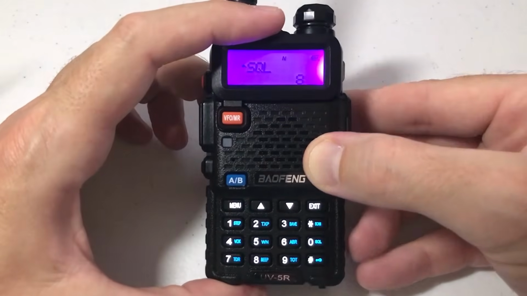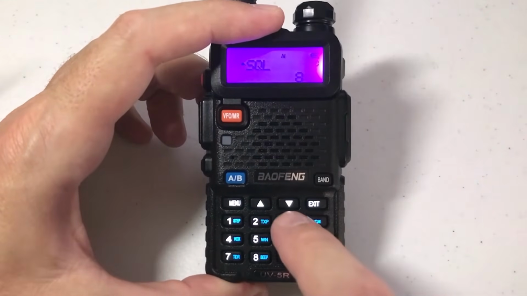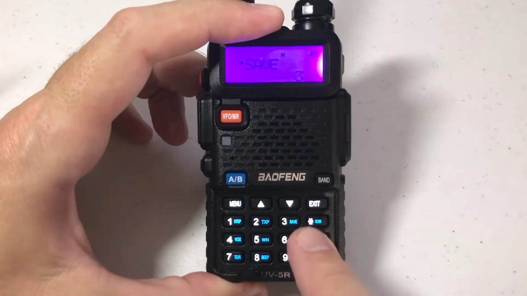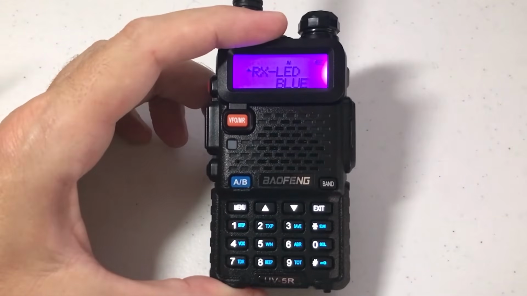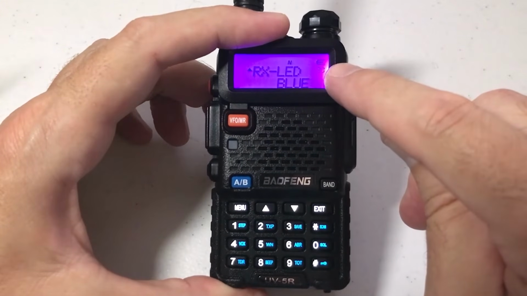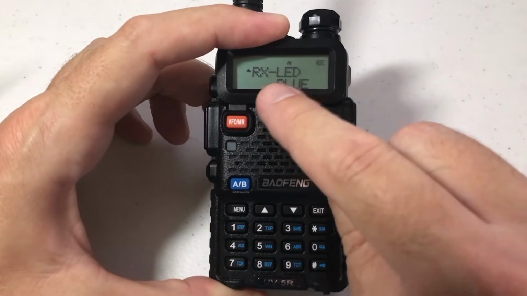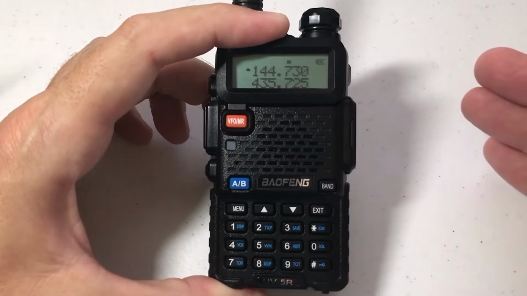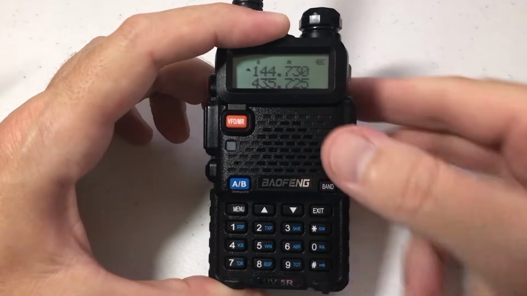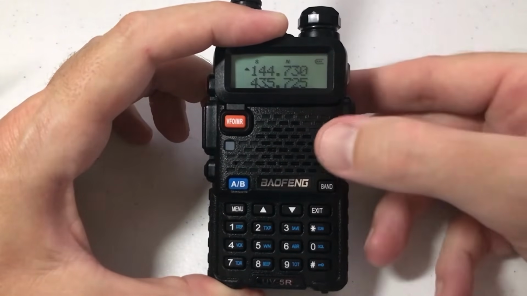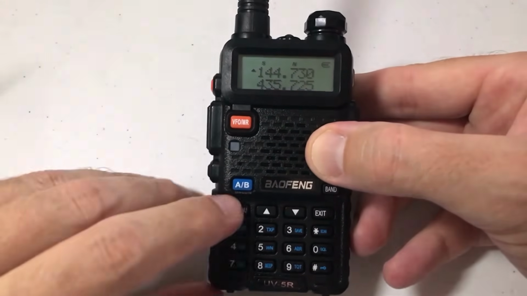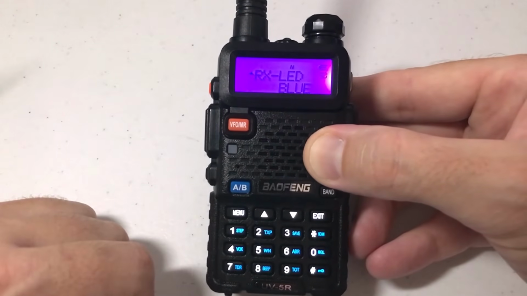Menu. We are going to press 30. That is our menu item for this setting. You'll see a 30 blinking in the corner here, and then you have a RX-LED. RX is for receive, and then that's your LED color. You'll notice mine kicked me out of the menu because I was talking. If I press menu again, it'll drop me right back in on that item.